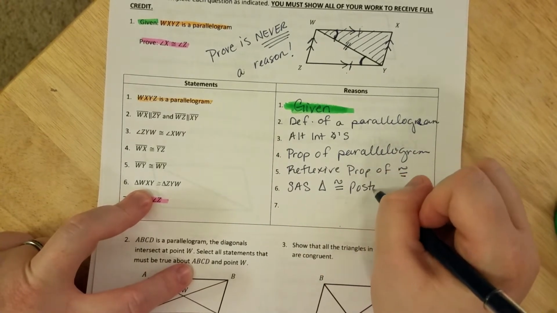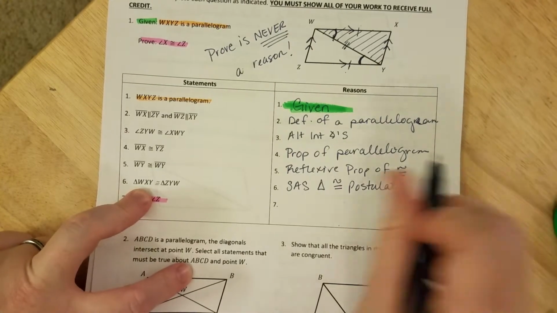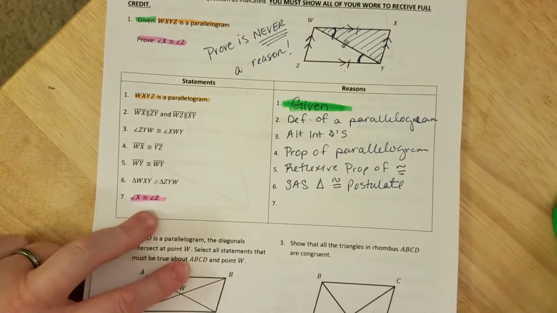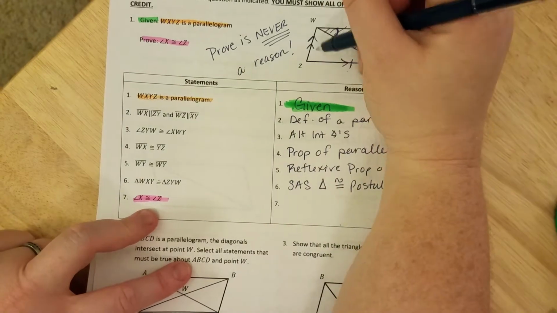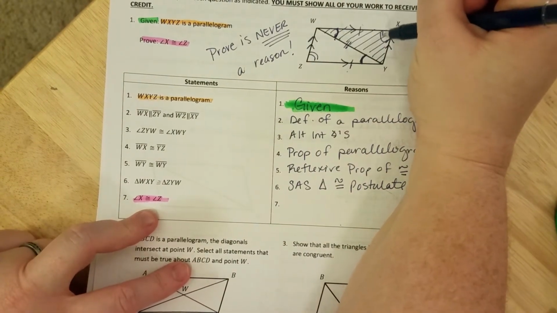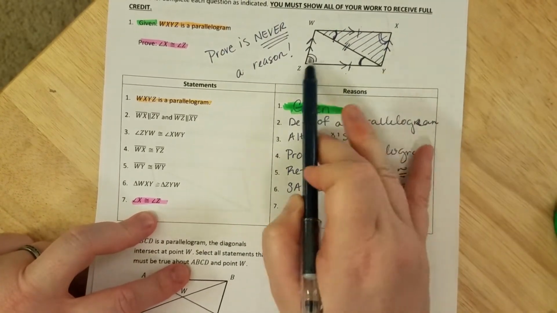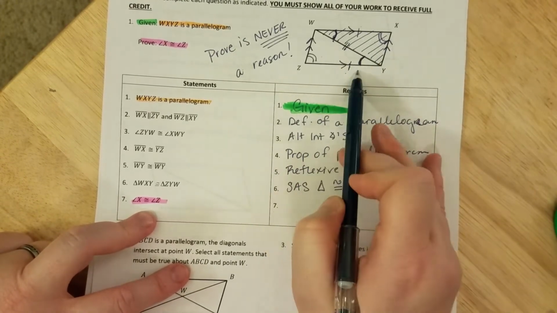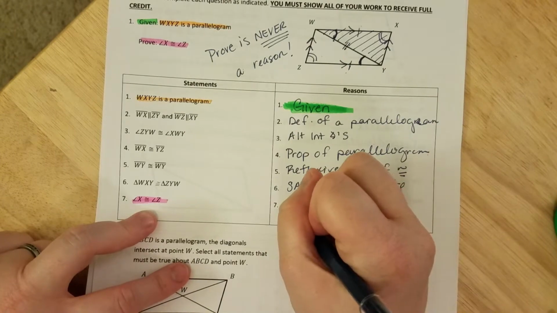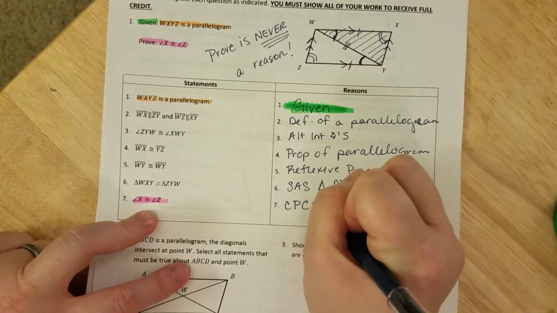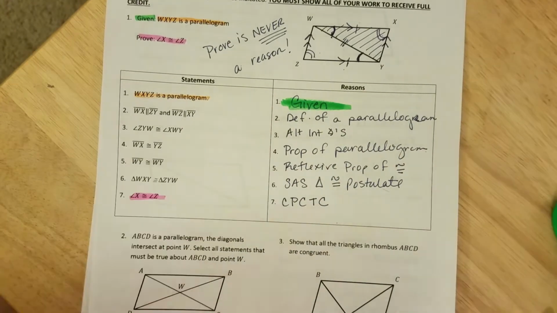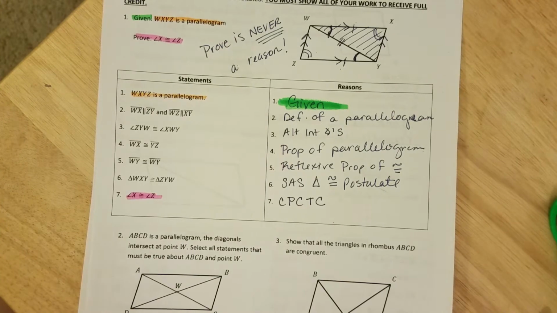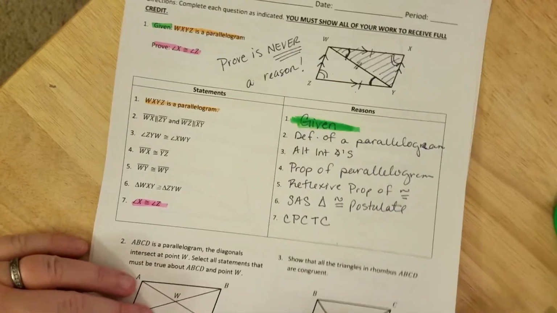That's a postulate. And once we prove that the two triangles are congruent, anything about them is going to be congruent. So we're trying to prove that these angles here, these opposite angles, are congruent. They have to be congruent because we've already established that the two triangles are congruent. So it follows that every single part of the triangles are also congruent. Corresponding parts are congruent. And that's it. That's the proof. Alright, so pretty straightforward stuff.